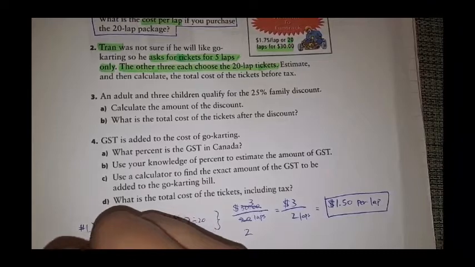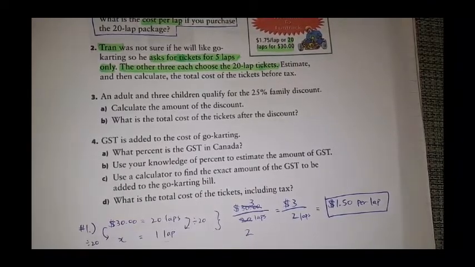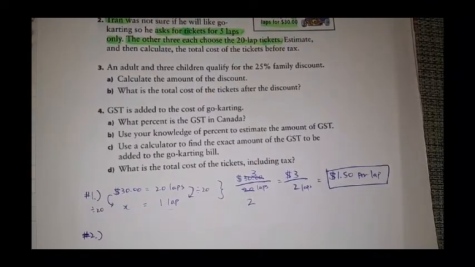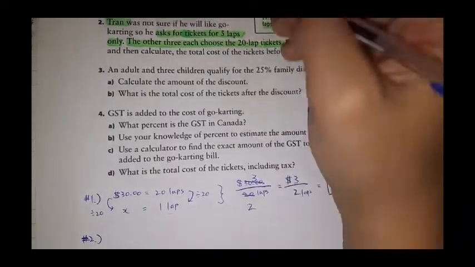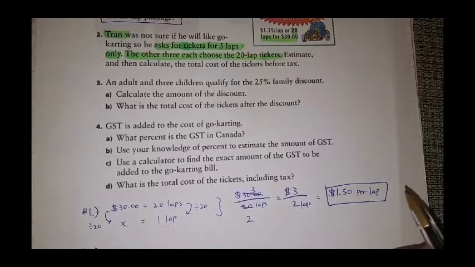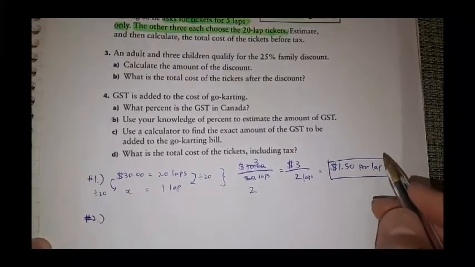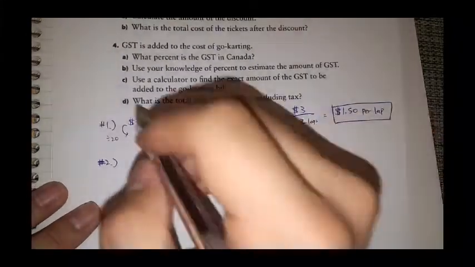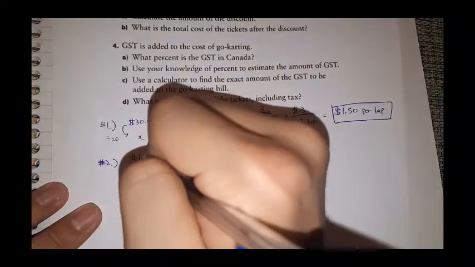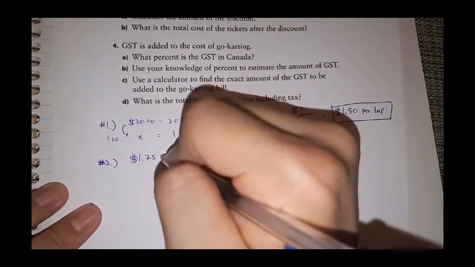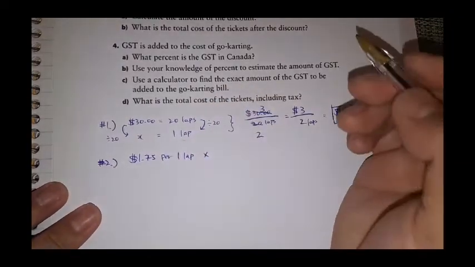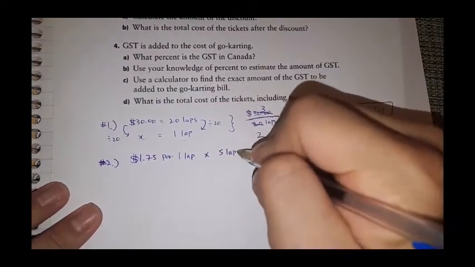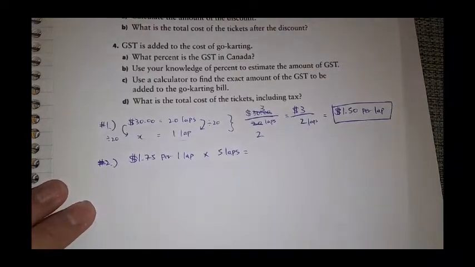Now at this point, I assume that you fully wrote the whole thing. So number 2, here's what I'm going to do. First of all, Tran asked for tickets for 5 laps. So that means it's option number 1, $1.75 per lap. So what you need to do is this, folks. I know that $1.75 is per 1 lap. If I want 5 laps, basically we are multiplying this deal by 5.